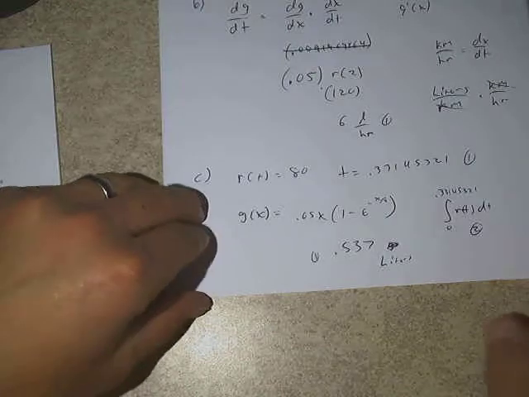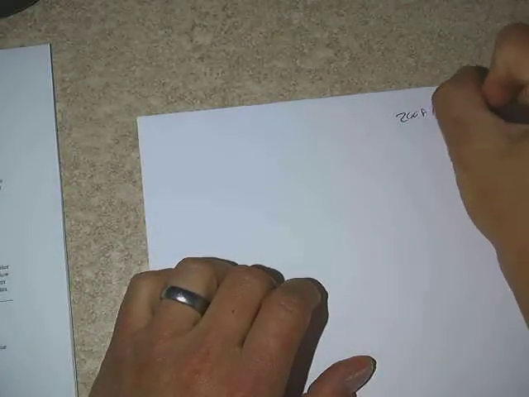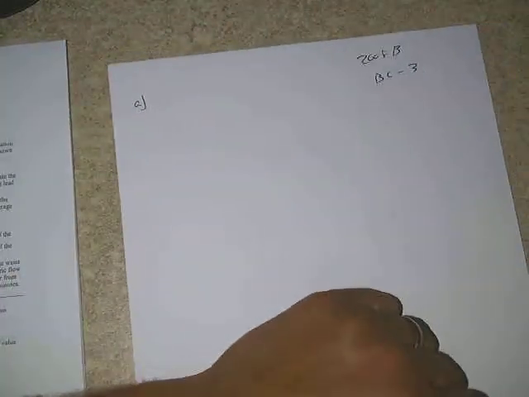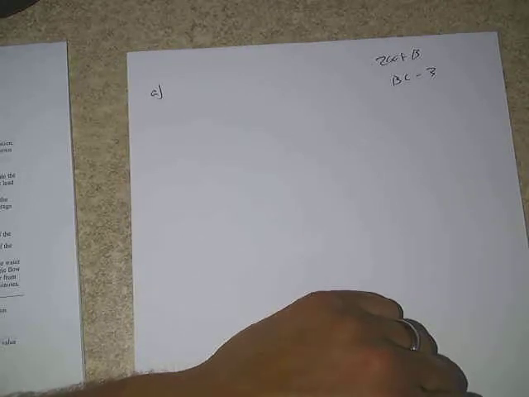Other points here: if you calculated the distance, that was worth 2 points, if you set up that integral to find the distance at time 0.331 or whatever. And then finally, the final point was for the right amount of gas. Questions on part C?